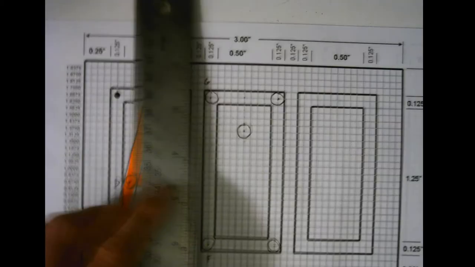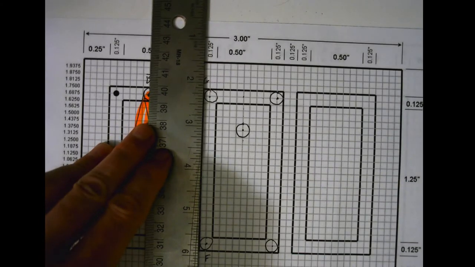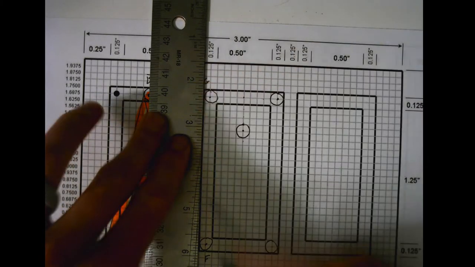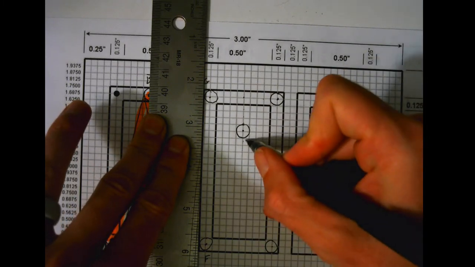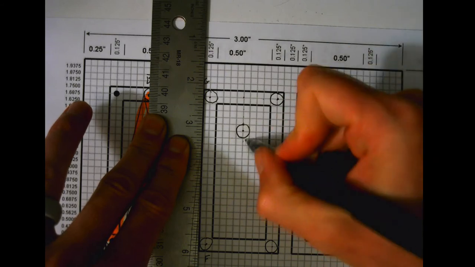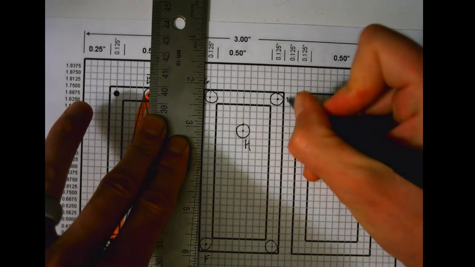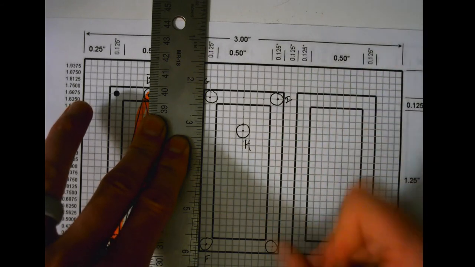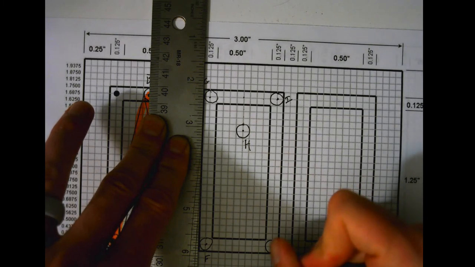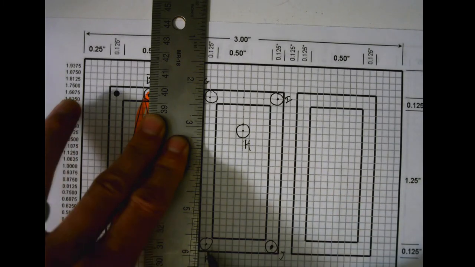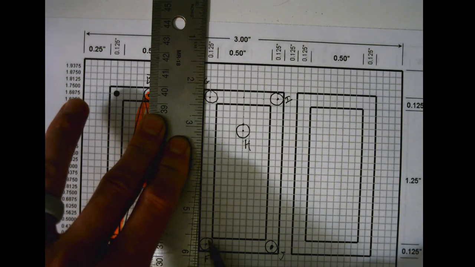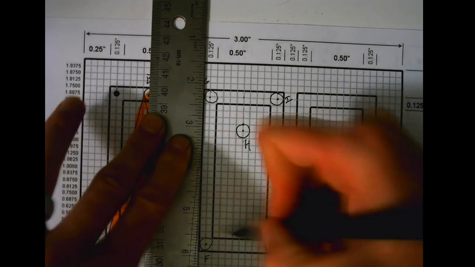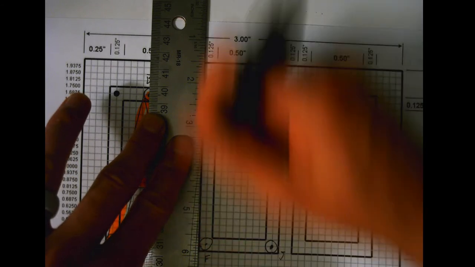Okay, so I got my ruler, and I'm going to draw my straight lines here. It goes from F to G, and then I'm going to go down to H, back up to I, and then J. And again, it's a circle because you're talking about a drill bit, essentially, that is going to be spinning, and that's going to make a circle. Okay, so I'm going to make my line here.